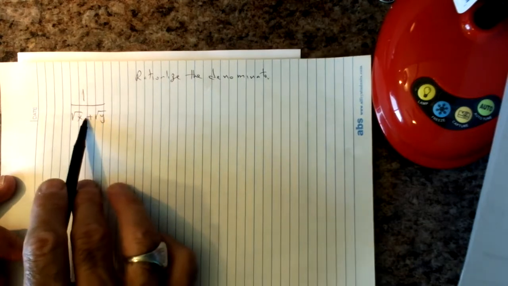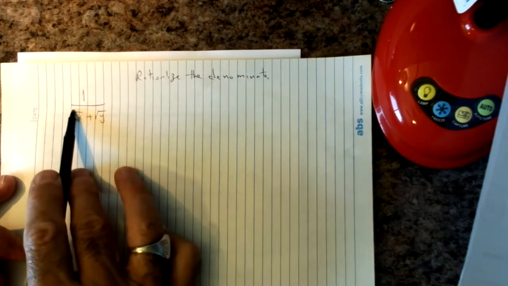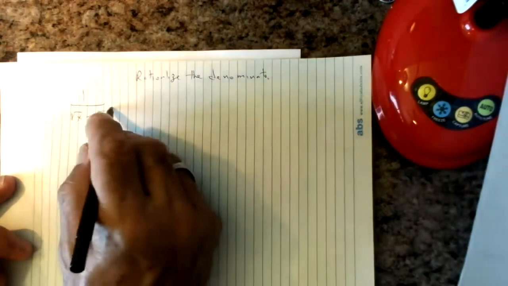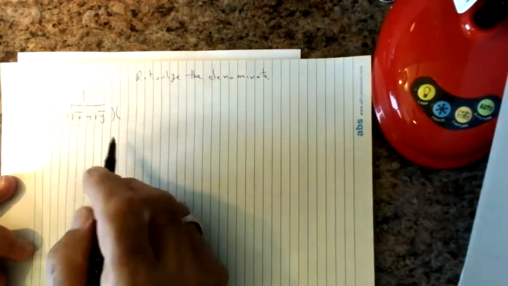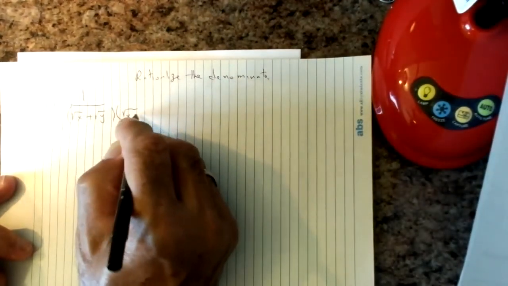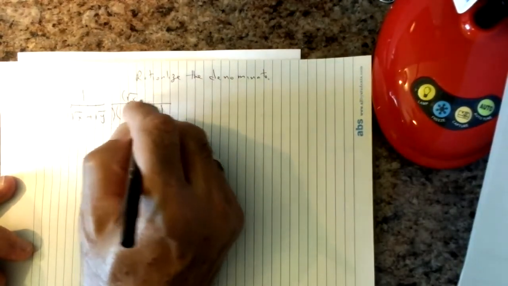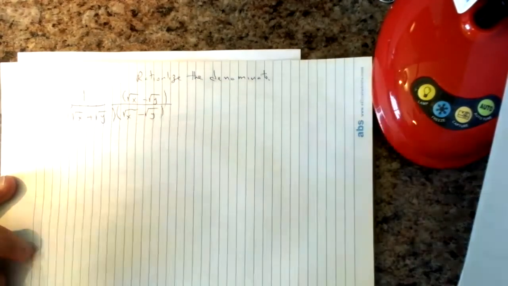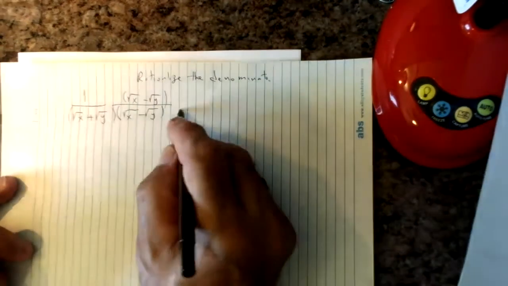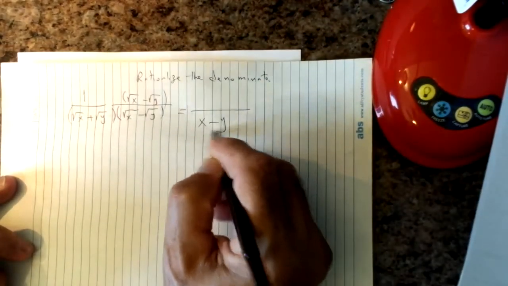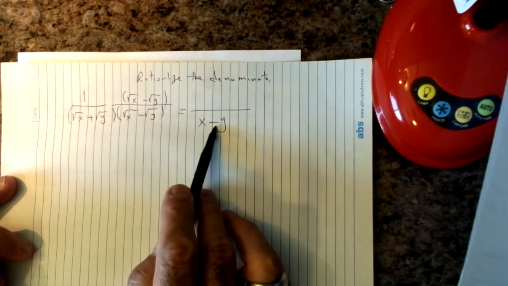In this case, because it's not just one single radical, it's a sum. We always multiply by the conjugate, or the same one with the opposite sign. That's what we used to do. And then we write it as x minus y. See, you don't have a radical in the denominator.